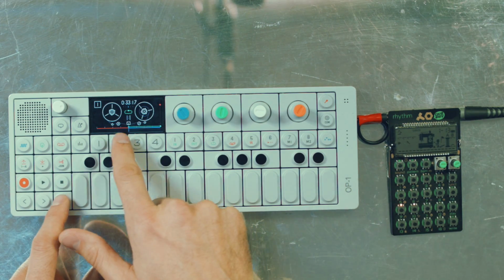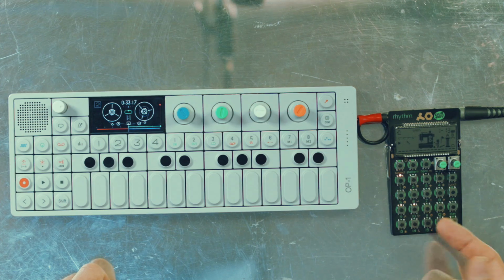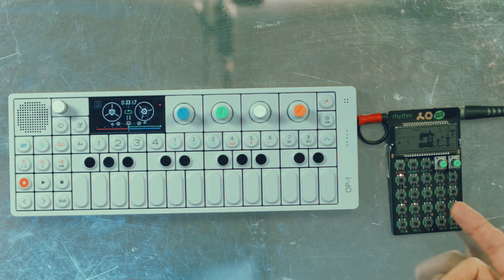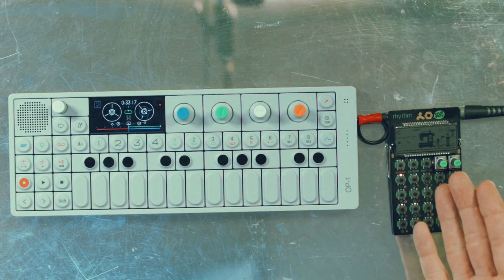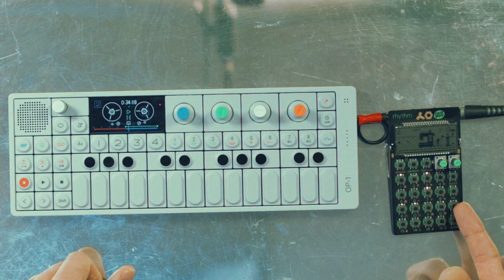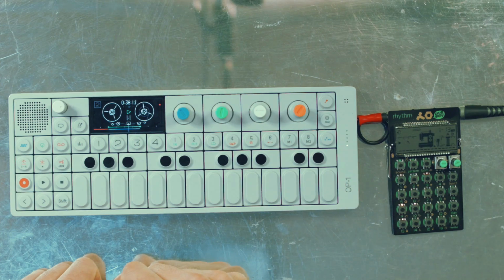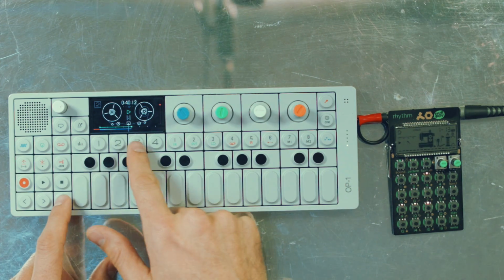So if I turn off all the tracks here and restart this, because it has to be manually restarted in order to know that it's going to start from the beginning. So yeah, cut out the drums.